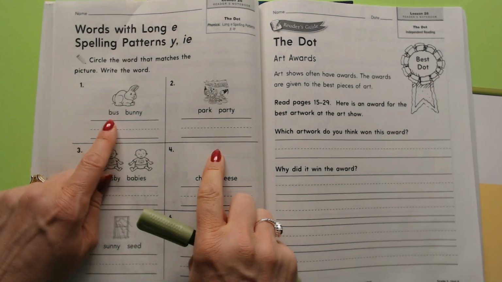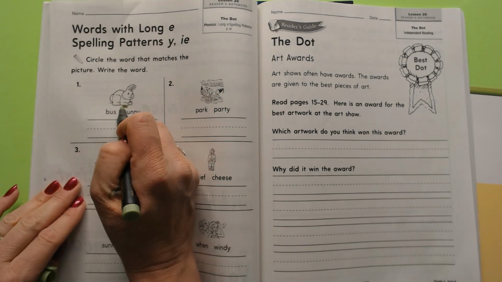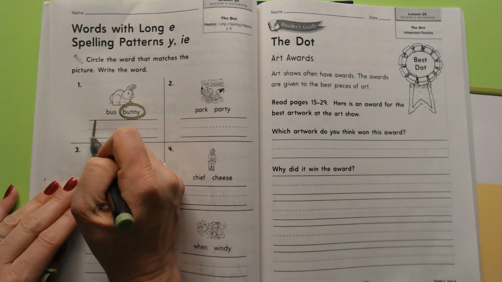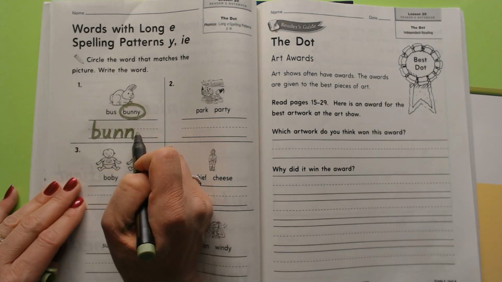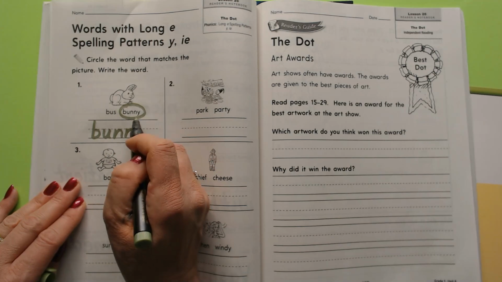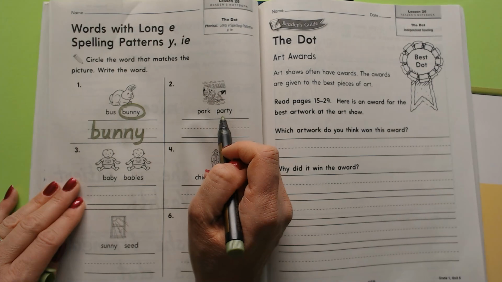So we have bus and bunny. Obviously this is a bunny. We're going to circle bunny. Write bun. And what's going to spell the long E? The Y. Bunny.